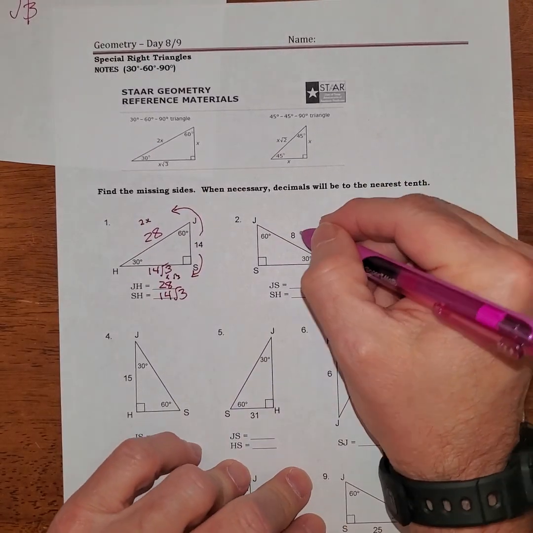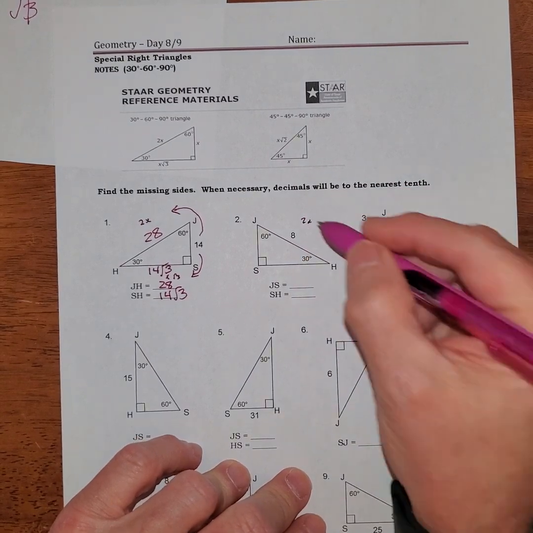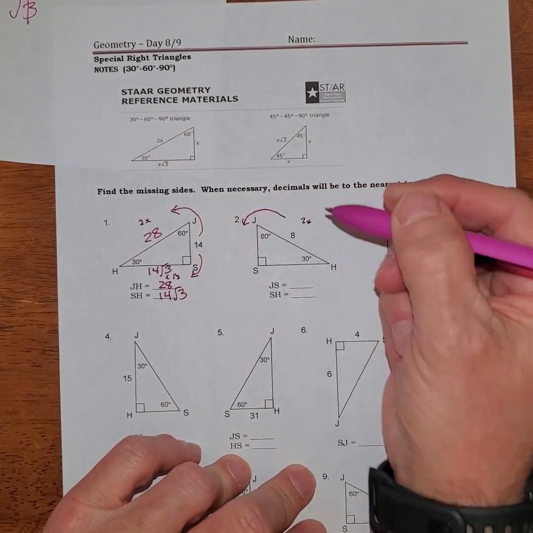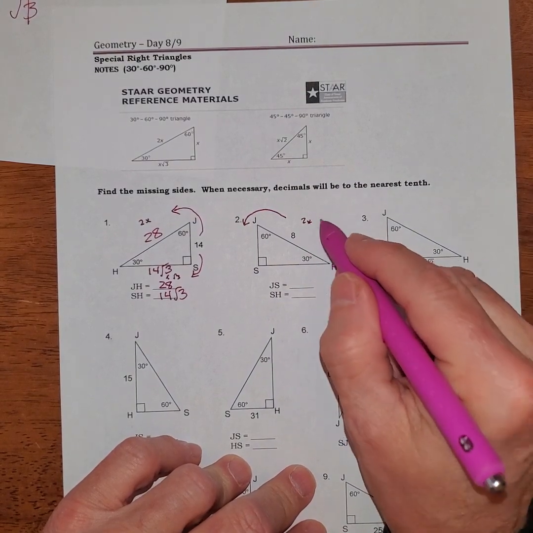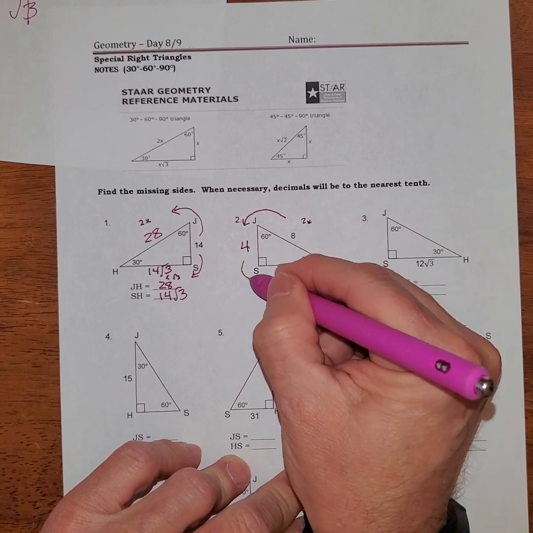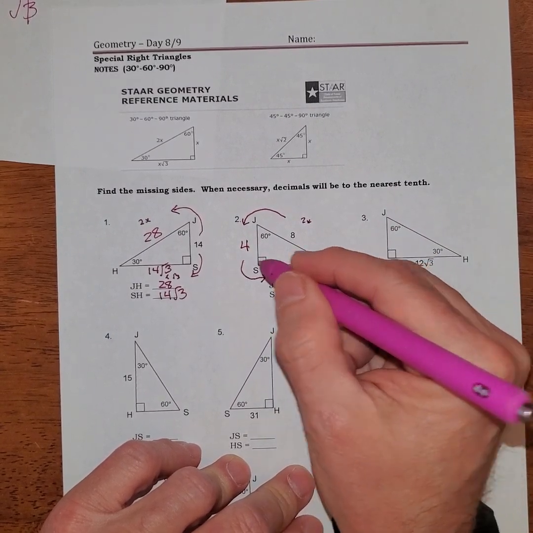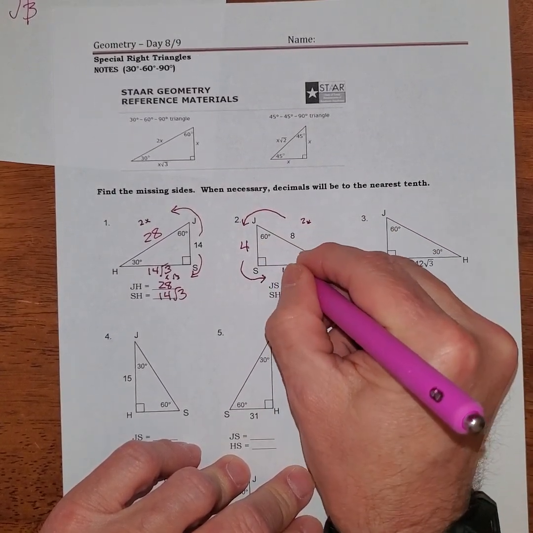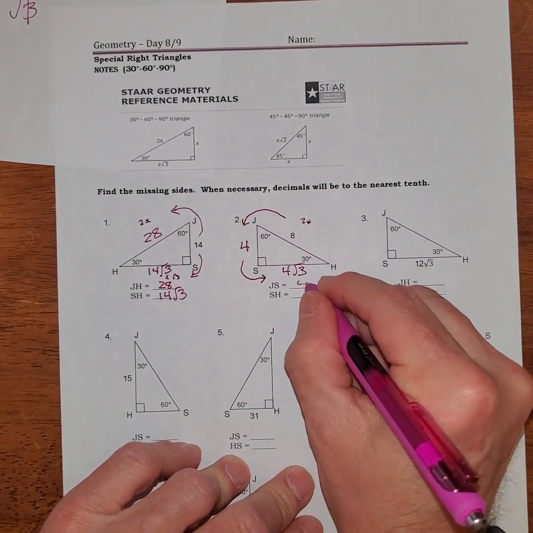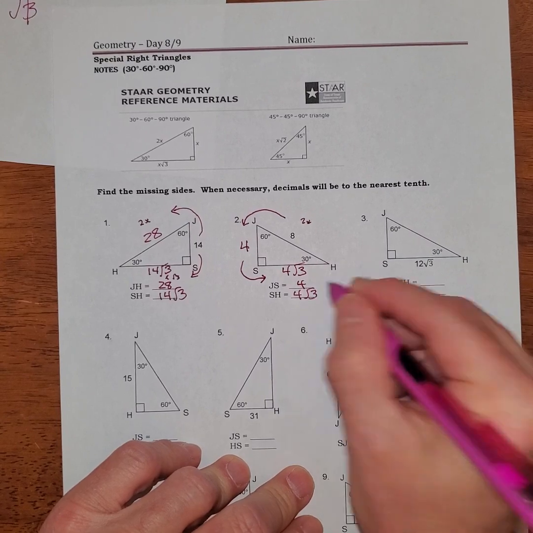Okay, so this one starts from the 2 side, right? So that's the 2 side. I'm getting smaller to go this way. So what do I divide by? Well, I divide by 2 because it's the 2 side. So 8 becomes 4. And then you're getting bigger, right? This is the radical 3 side. So 4 times radical 3 is 4 radical 3. Okay? So JS was 4, and this was 4 radical 3.